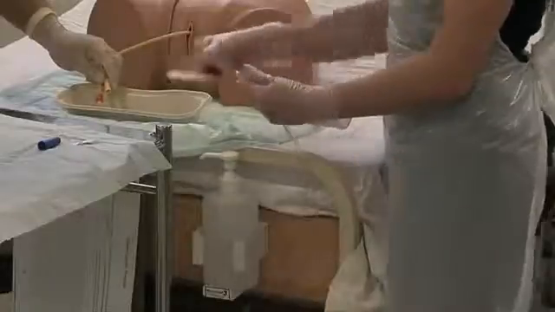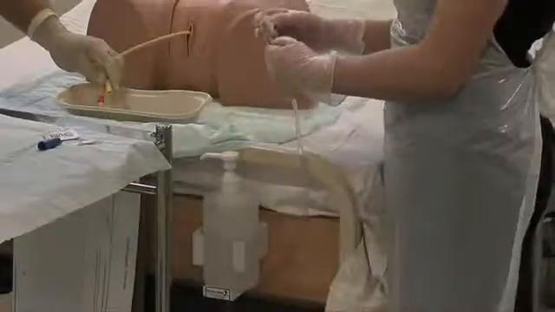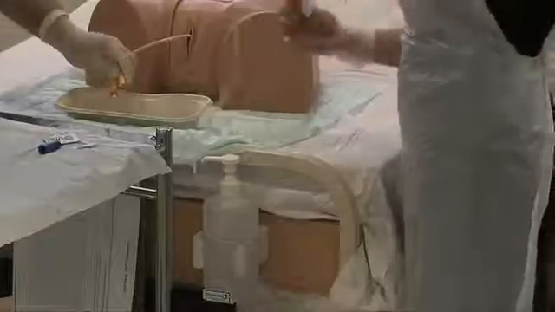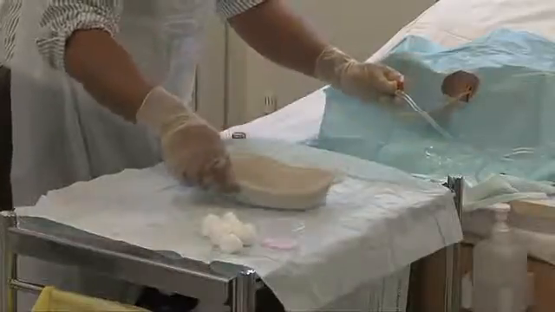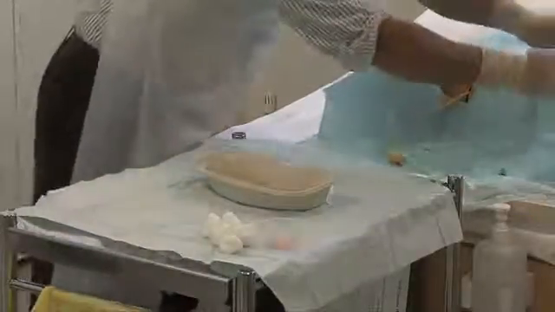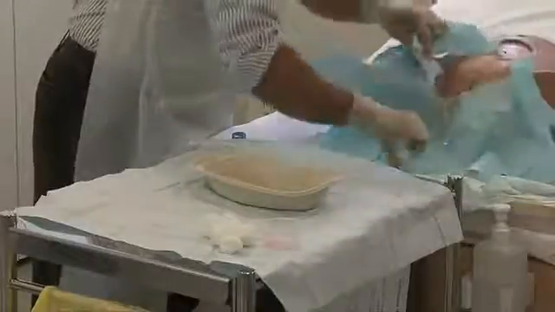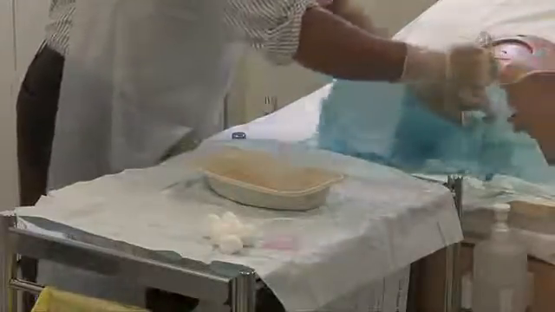Cleanse the drainage tube with an alcohol wipe and attach it to the catheter, ensuring that the bag is secured and that the tube is positioned in such a way as not to occlude the lumen. Remove the drape and dispose of it as clinical waste.